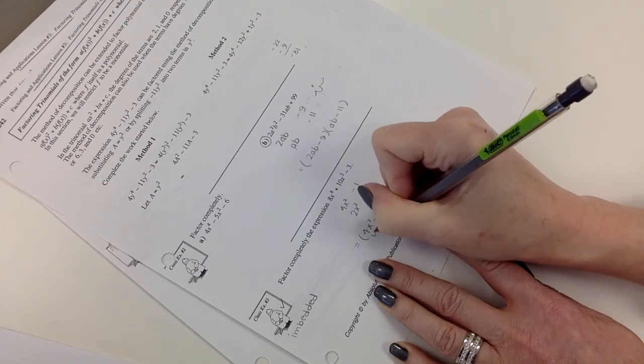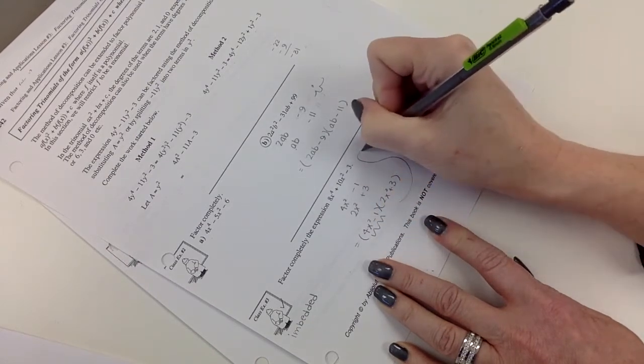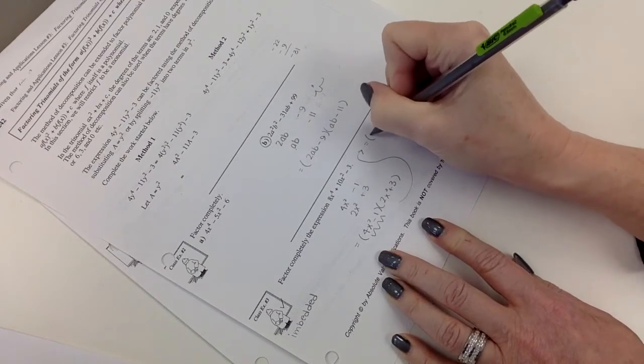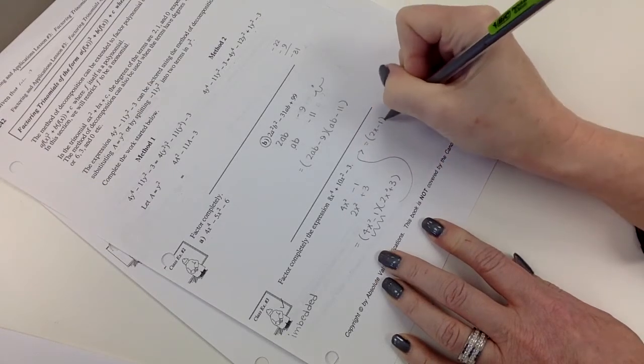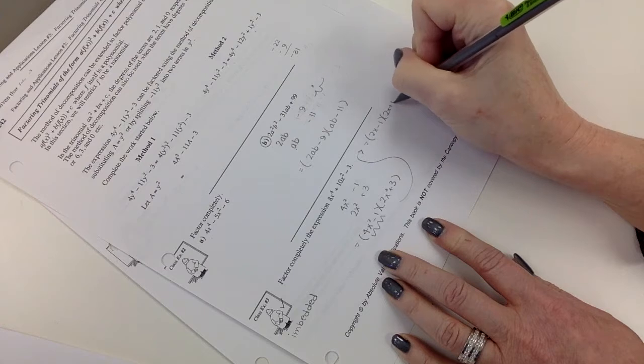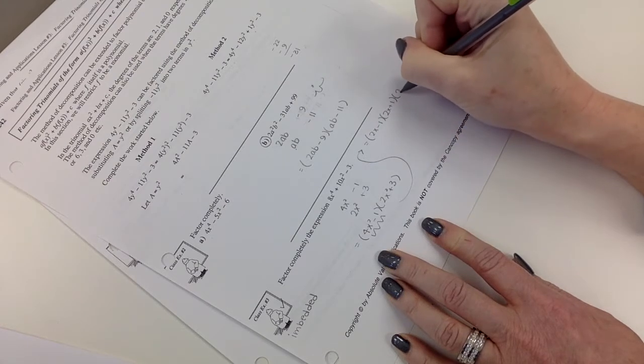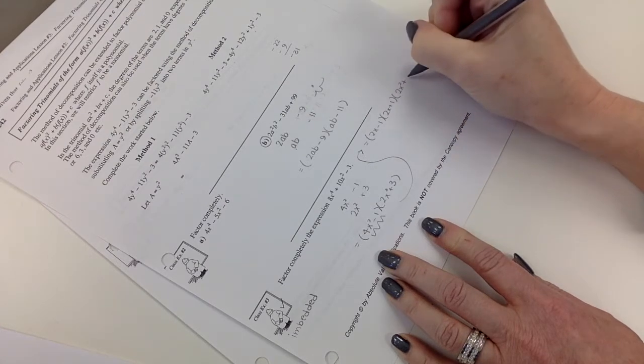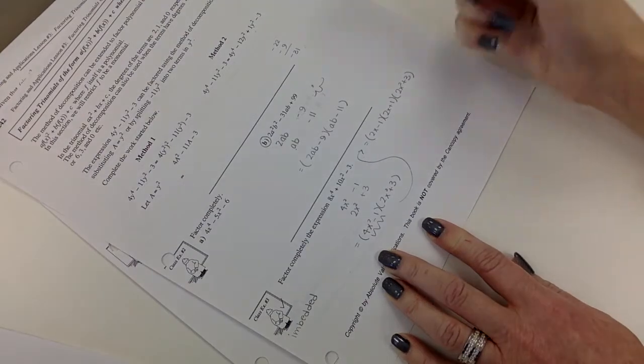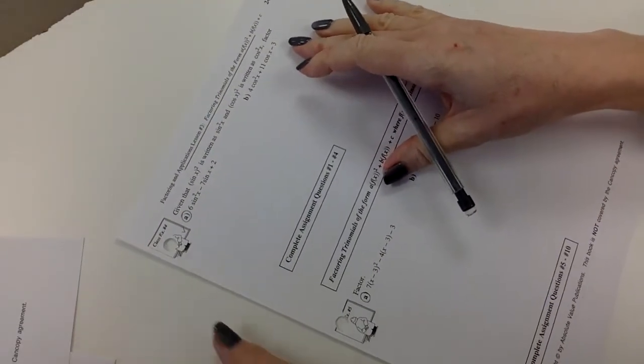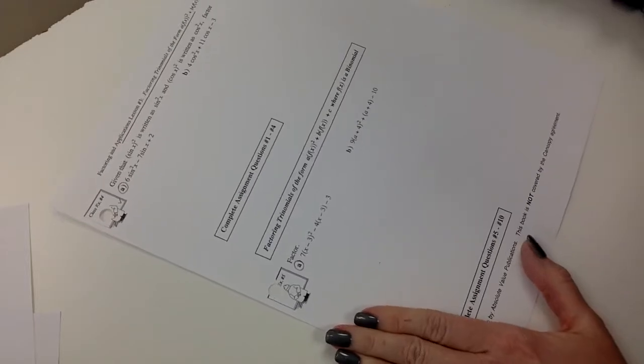And then this is a difference of squares, so I can keep factoring. So that's going to be 2x minus 1, 2x plus 1 times 2x squared plus 3. Yay! So watch for those little buddies. This is another interesting one.